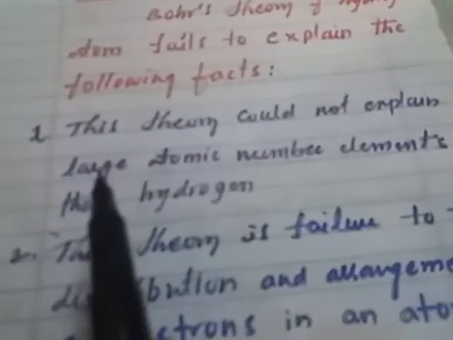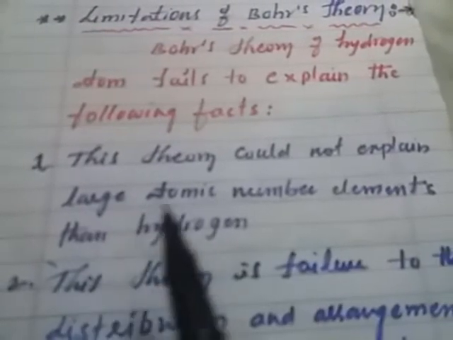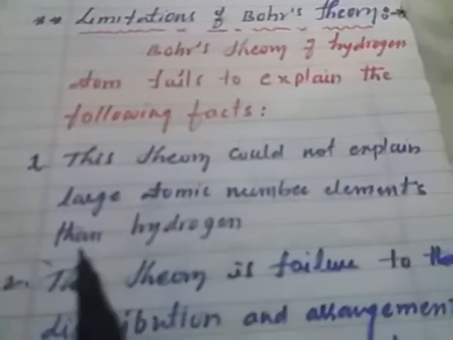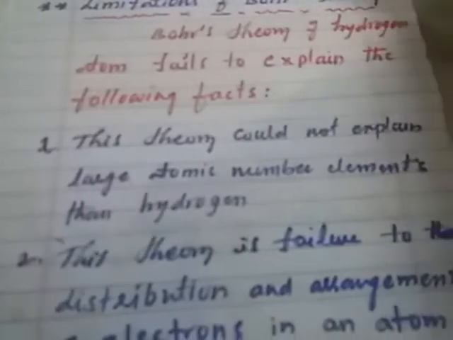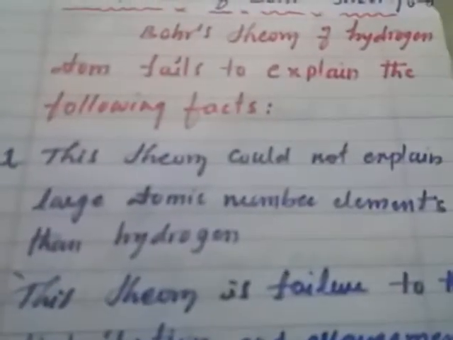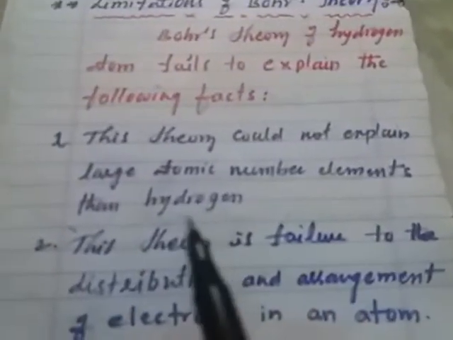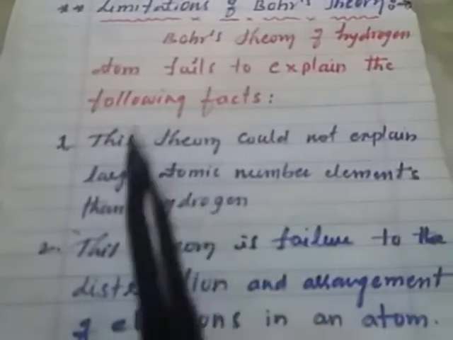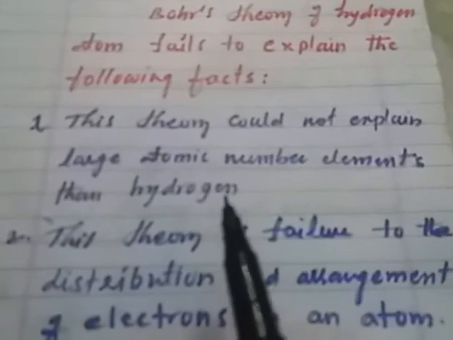The first is that this theory could not explain elements with large atomic numbers greater than hydrogen. The Bohr atomic model explained only elements of small atomic number such as hydrogen and helium, but not elements of large atomic number. That's why it is a failure for complicated atomic numbers of elements.